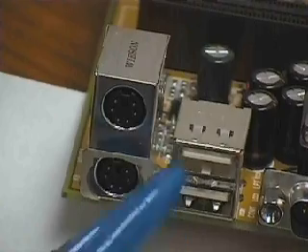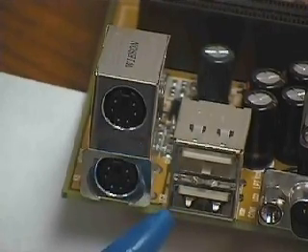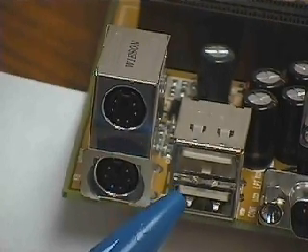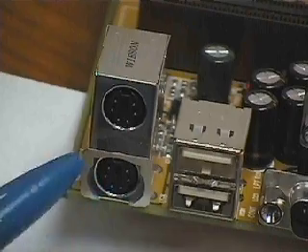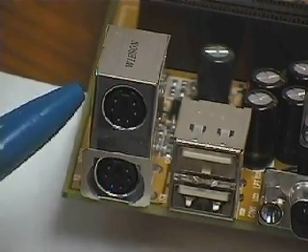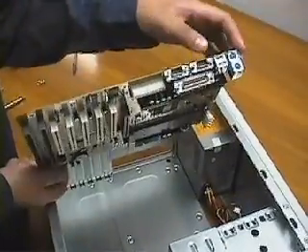Here are two USB ports. These are designed for USB devices like digital cameras, scanners, and many new add-on peripherals for your PC. And these are the PS2 connectors. This is where we will plug in our mouse and keyboard. Now I will install the motherboard into the case.